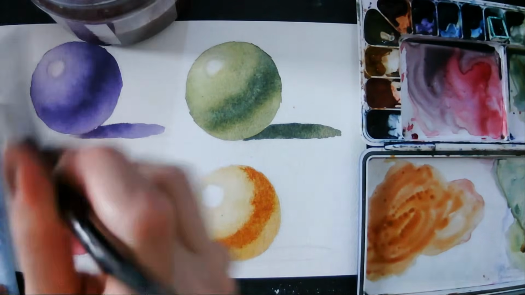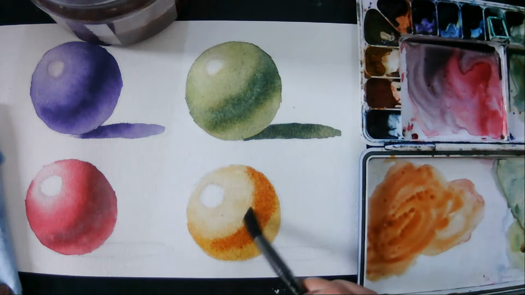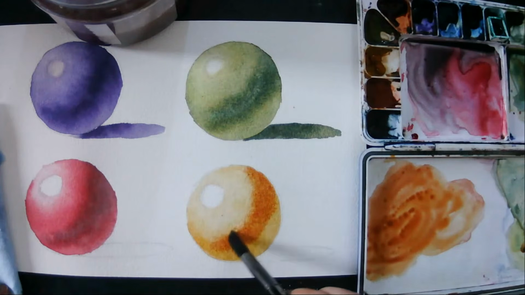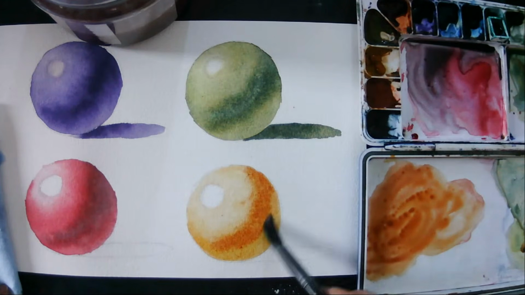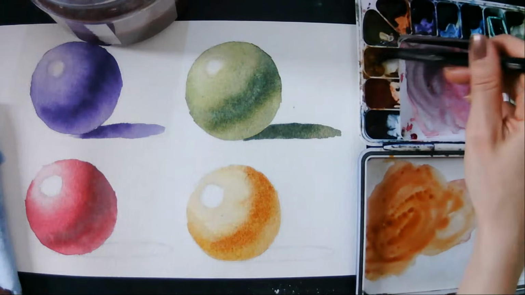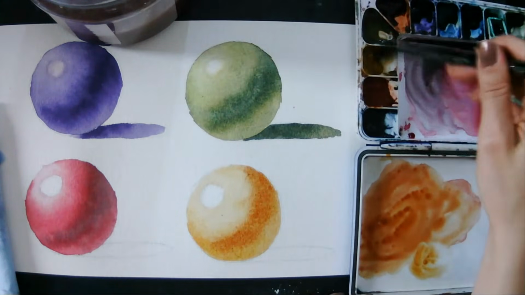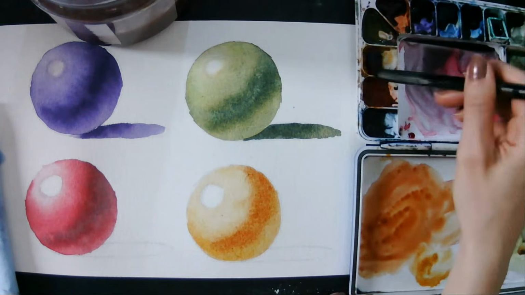Remove this paint from my paintbrush bristles, remove that excess water. And I need to work on my central light a little bit more because this is too stark of a transition. So I'm gonna go back to my yellow ochre, more yellow ochre, plain yellow ochre.